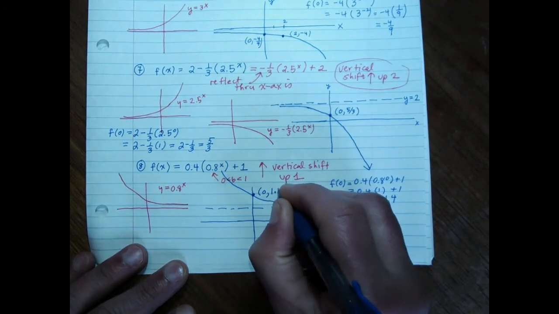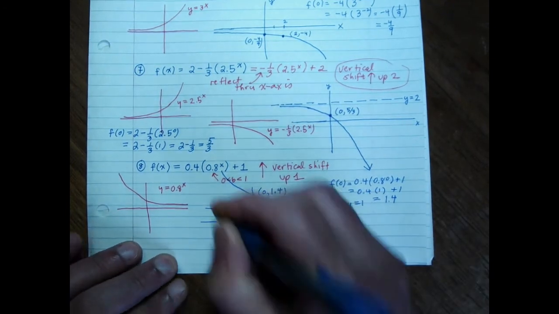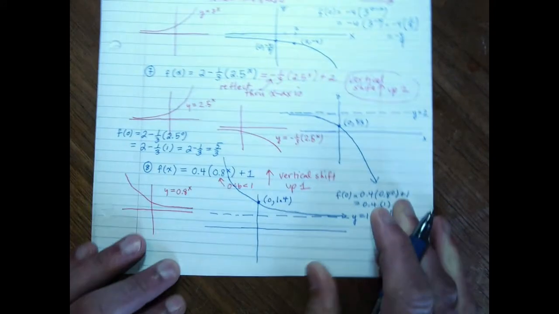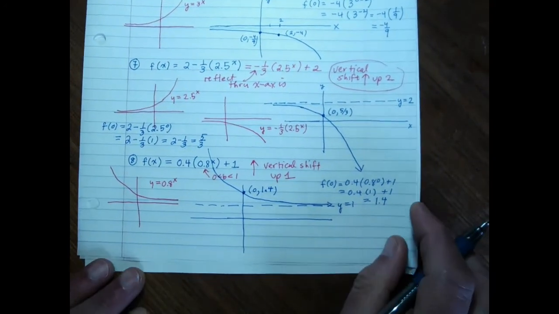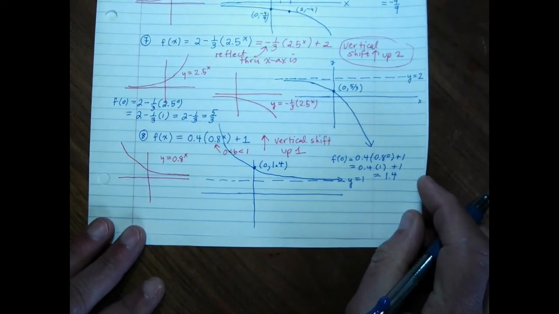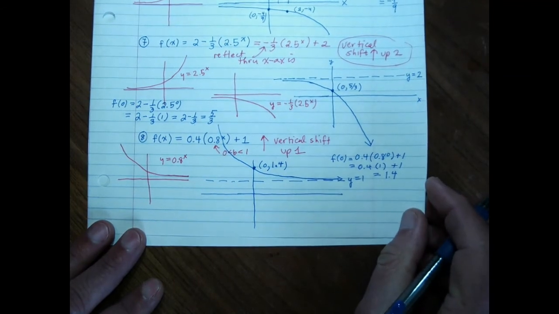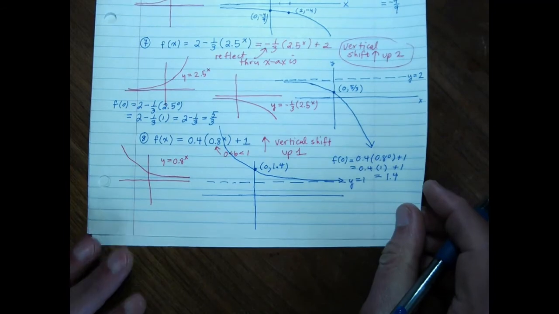That's the point (0, 1.4), the y-intercept. And so there, overlapping my statement of the problem a little bit, is our fourth graph on this page.